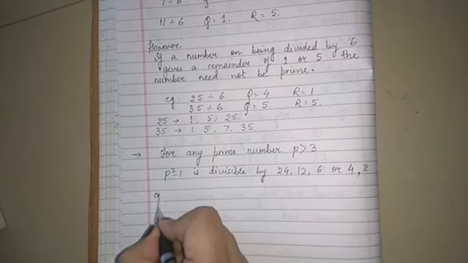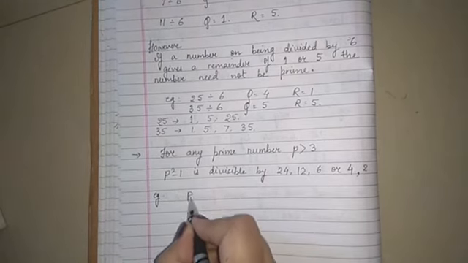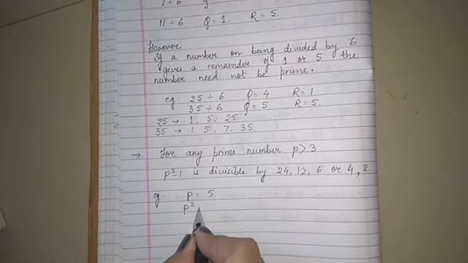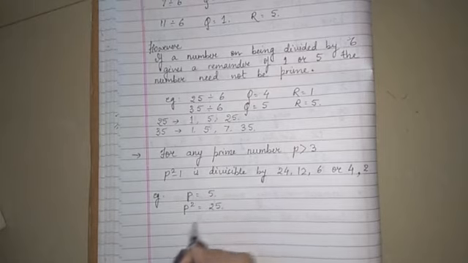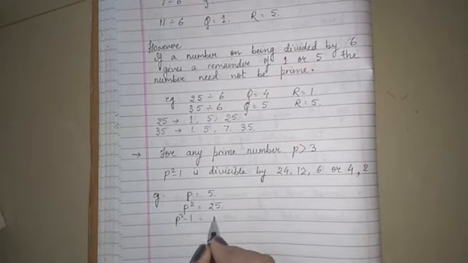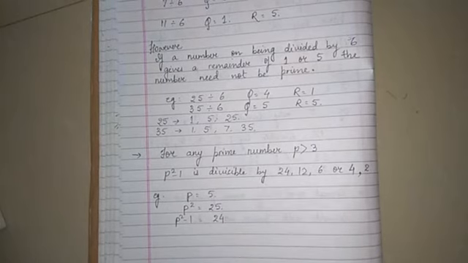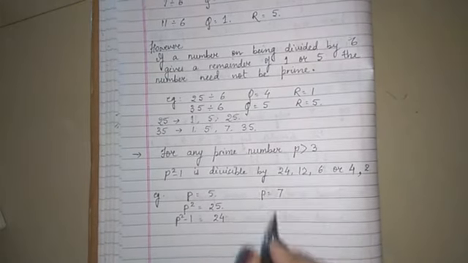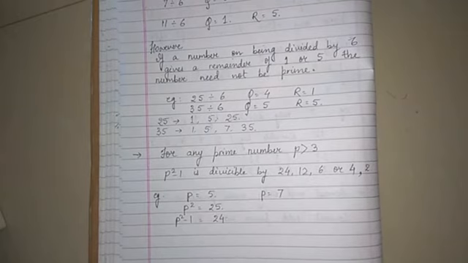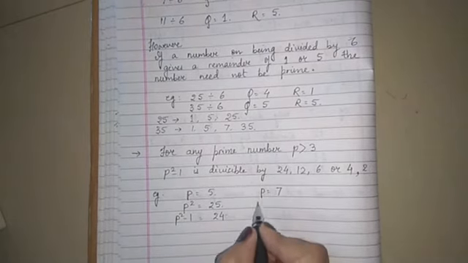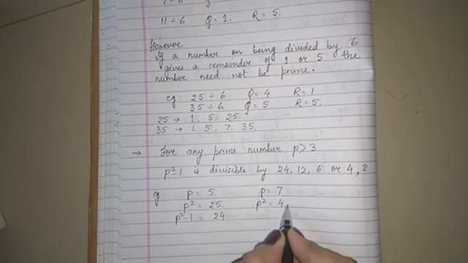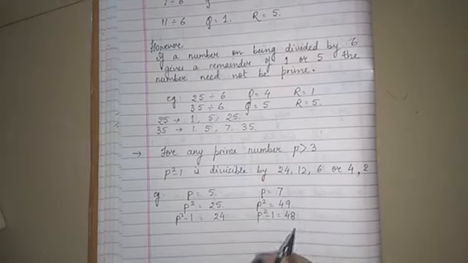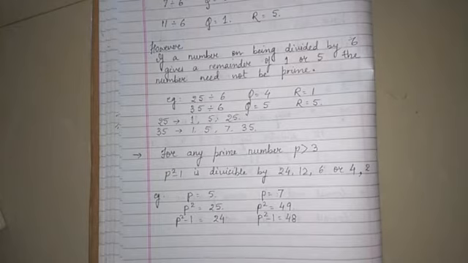Let's see an example. Let our value p be equal to 5. So we have p squared as 25 and p squared minus 1 is 24. So yes, it will be divisible. I am just giving two examples: p equal to 5 and p equal to 7. You can check this property with any larger number. When p is 7, p squared will be 49 and p squared minus 1 will be 48. And again 48 is divisible by 24.